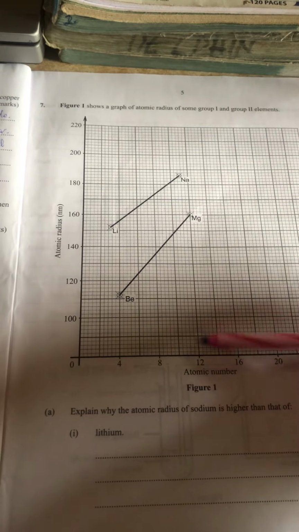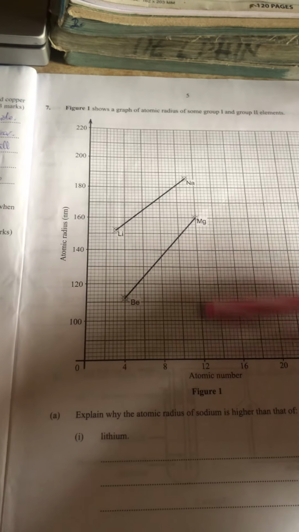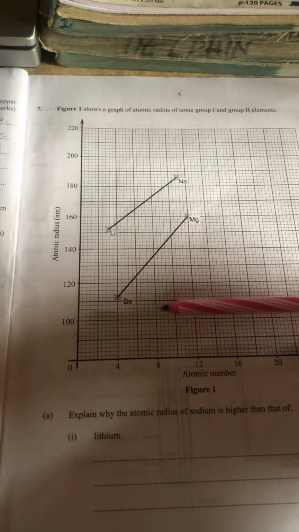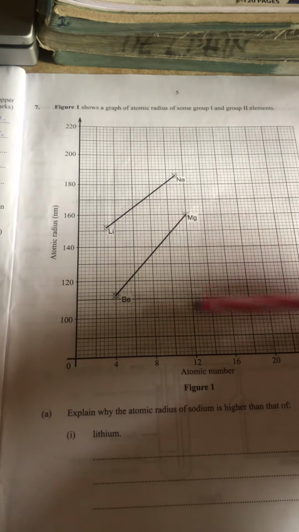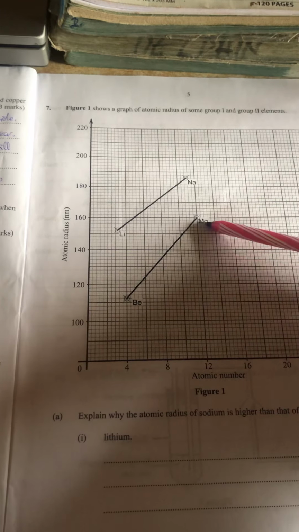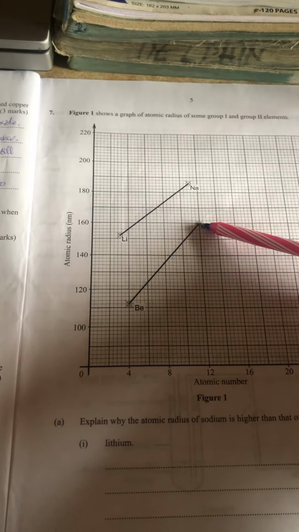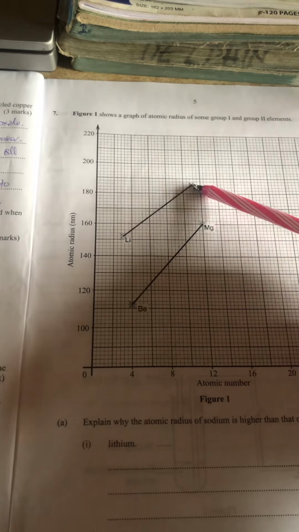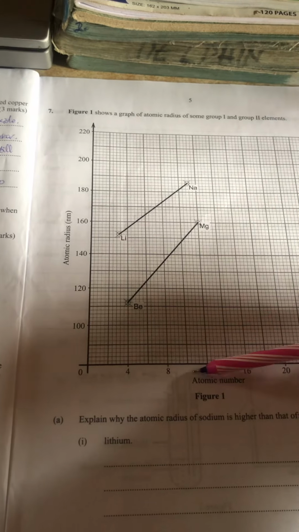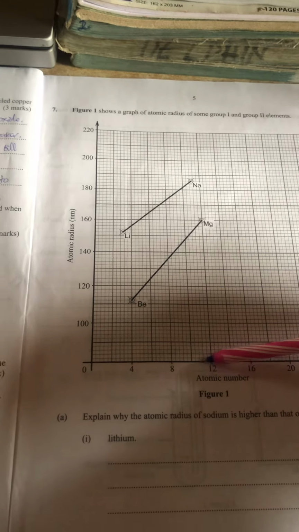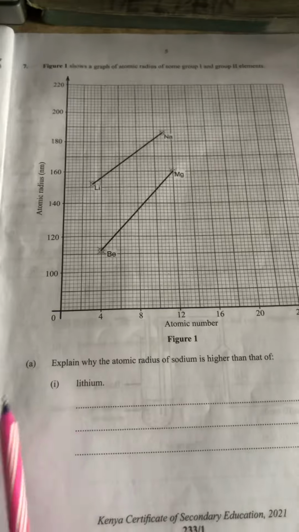However, when you come to atomic number, sodium has a higher atomic number than lithium, whereas magnesium has a higher atomic number than beryllium. You can even check that here our magnesium has atomic number 12, and on the other hand you can just extrapolate to get the atomic number of sodium. Let's go to the question.